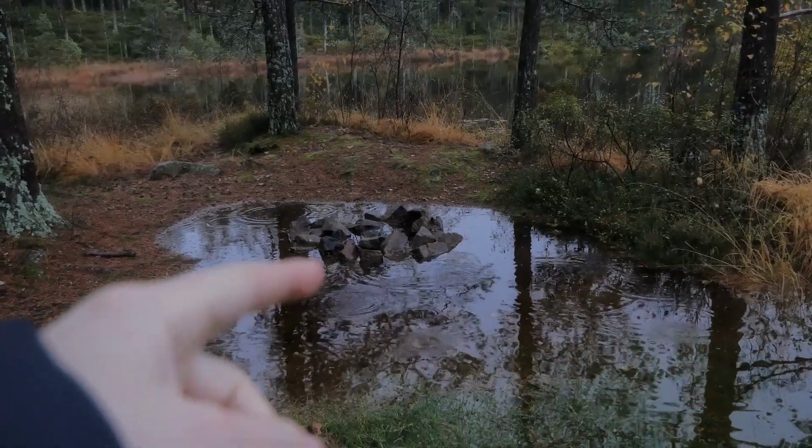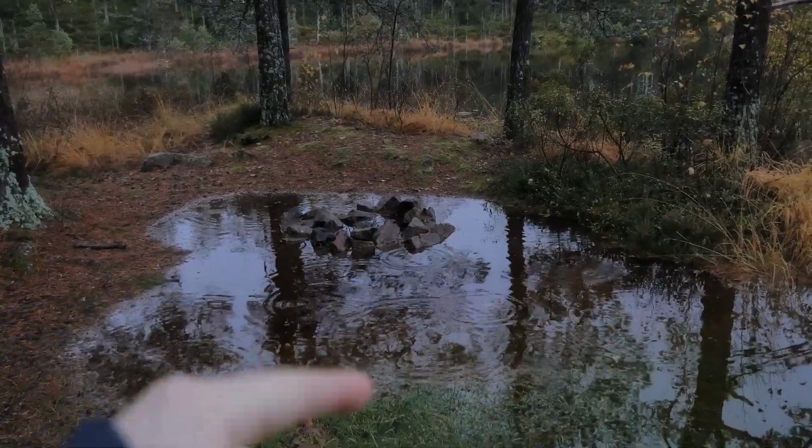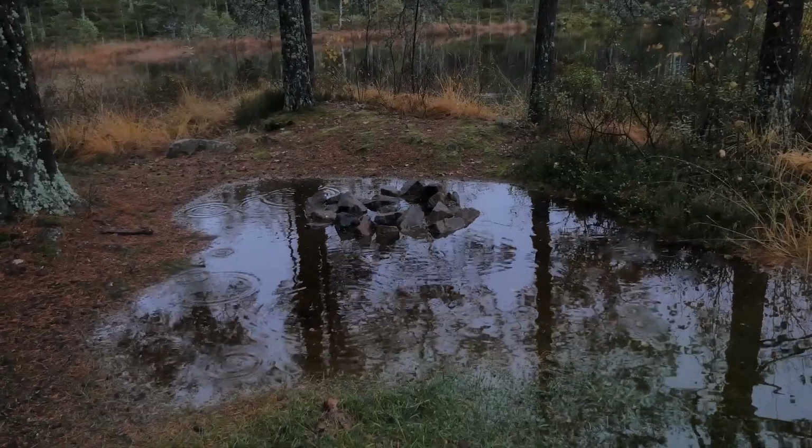Well, the issue that I'm having now is that there's so much water in the lakes that they are flooded over. Look at this lovely fireplace. Isn't it just a lovely dry place to sit and have a campfire?